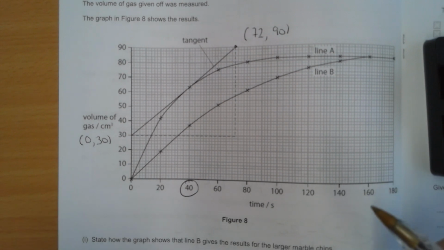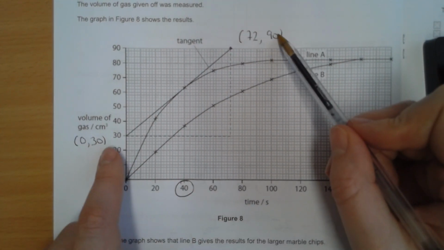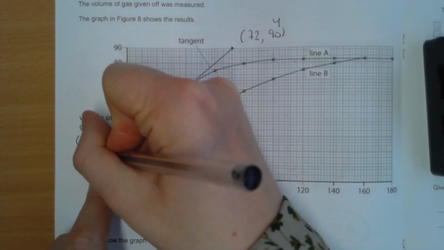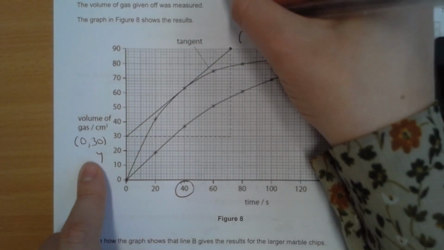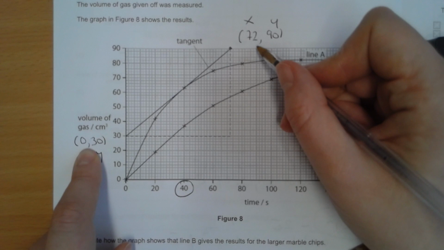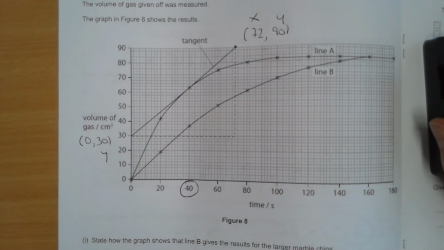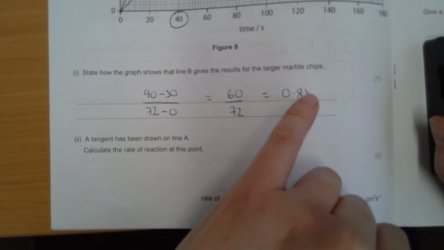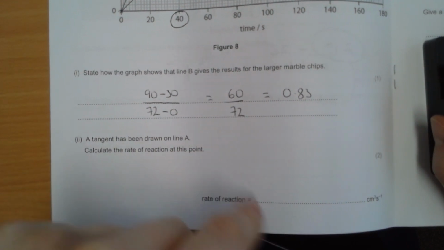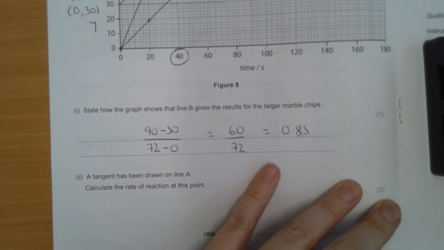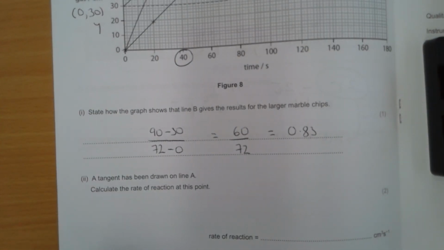Once I know that, it's just change in y over change in x. So my y values, that's my y value, that's my y value. The difference between 90 and 30 is going to be 60 over the change in x. 72 and 0, the difference is 72, so you end up with 60 over 72. Divide that, 0.83 is your answer, so I should have written that there, but that is the rate of reaction.